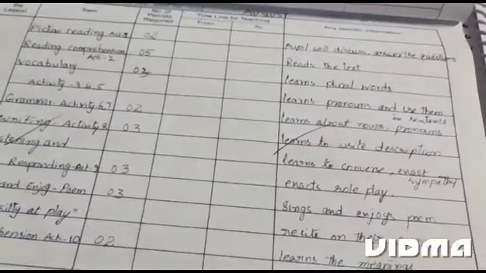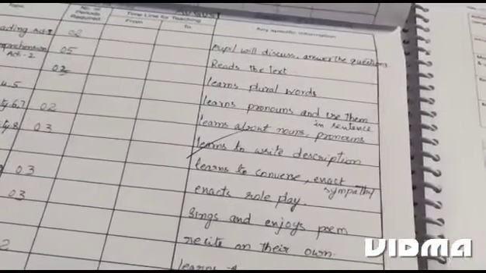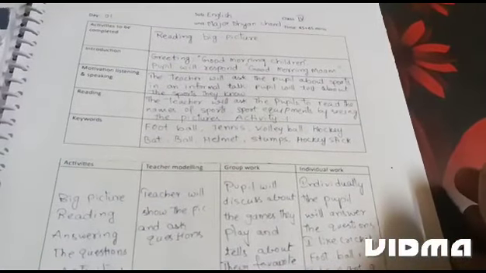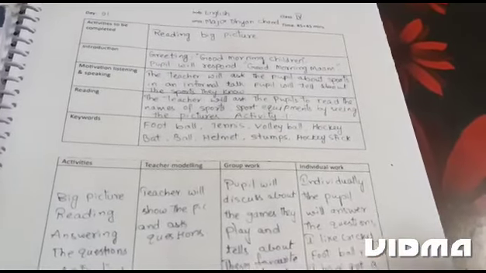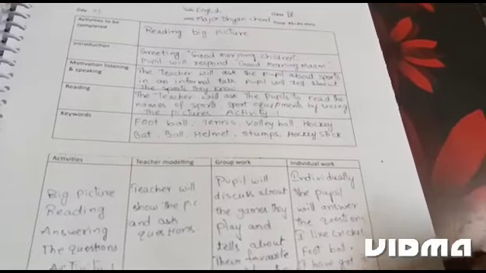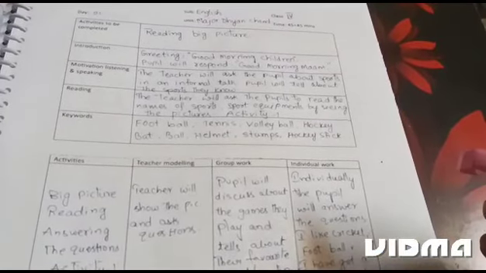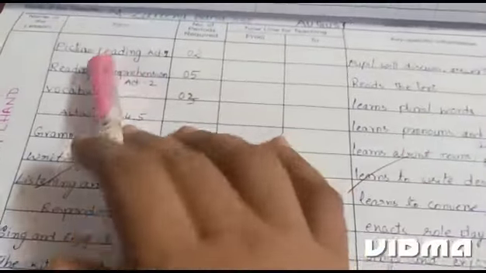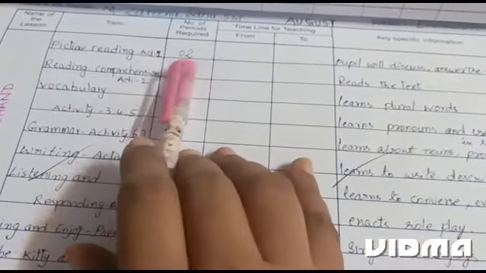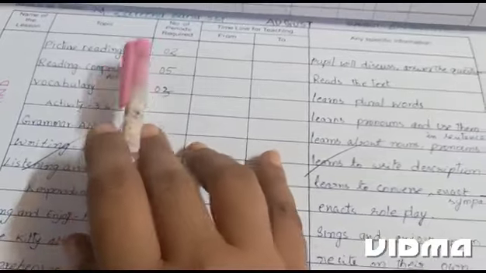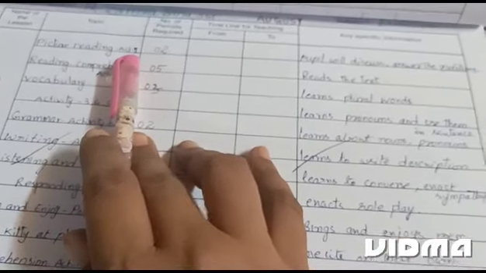The lesson plan we write is for the whole month. The teaching notes will show what we are going to do for that day, a single day. It may be called a period plan also. Now here, look, we have allotted 2 periods for picture reading and the completion of activity 1.